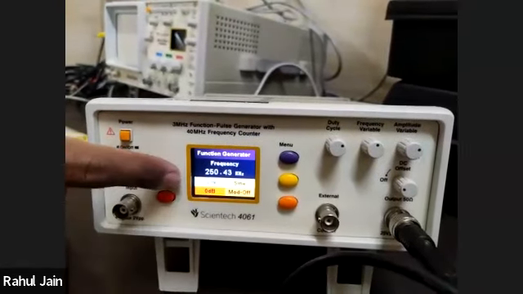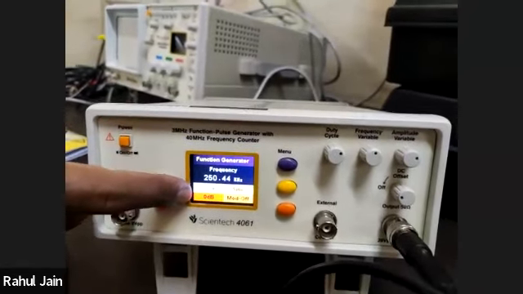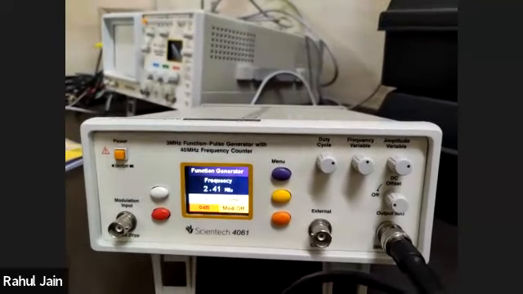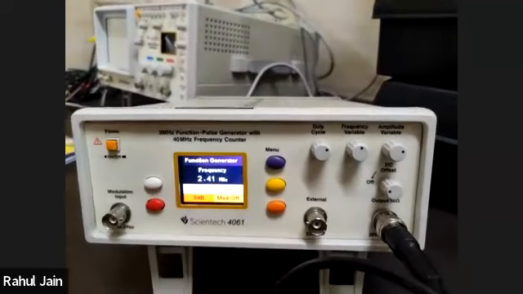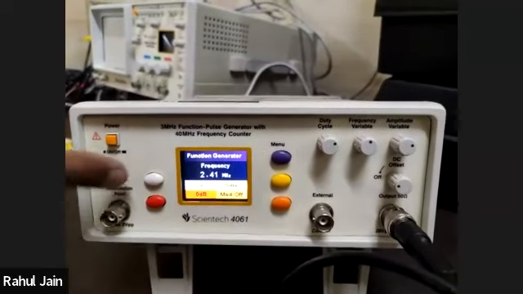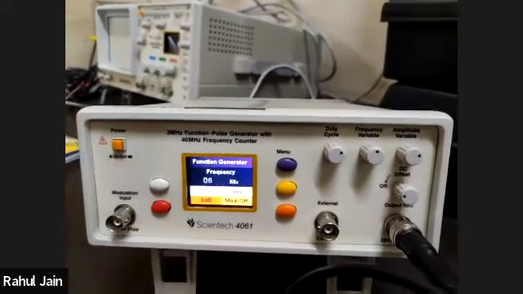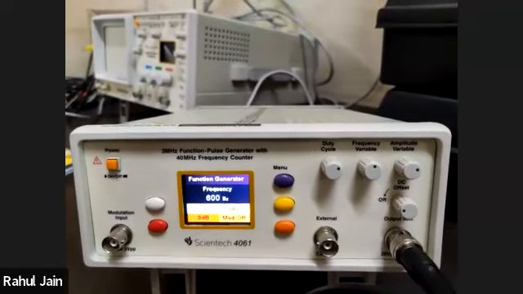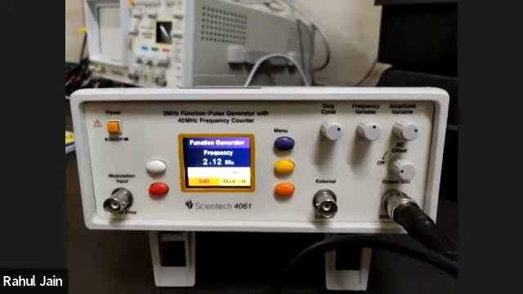So now it's 3 megahertz, or I think it's 0.3 megahertz. Once again, now it is 3 megahertz. Now it's very small, that is 3 hertz, which is 30 hertz. Now it's 0.3 kilo and 3K.